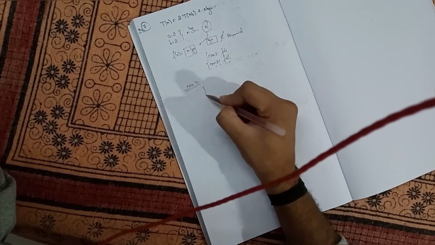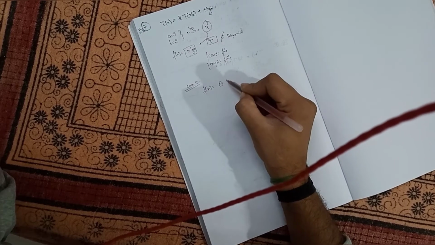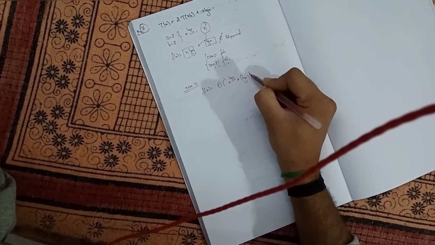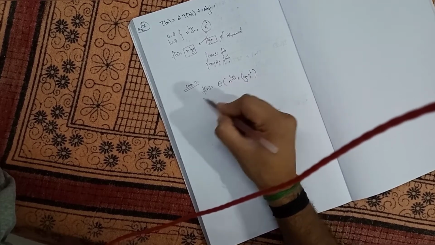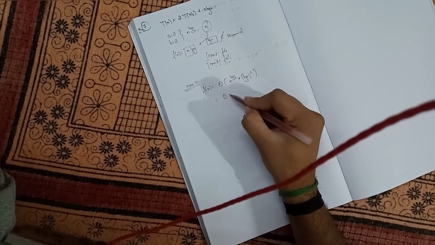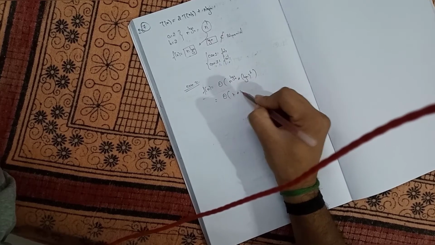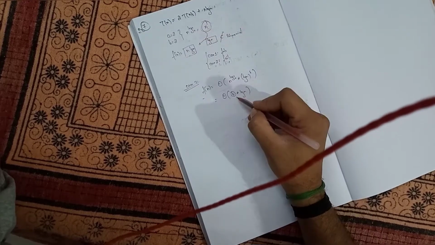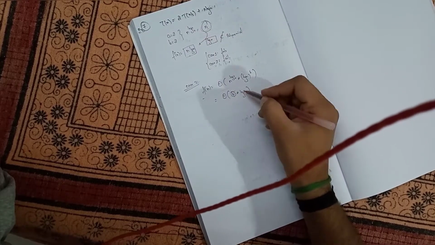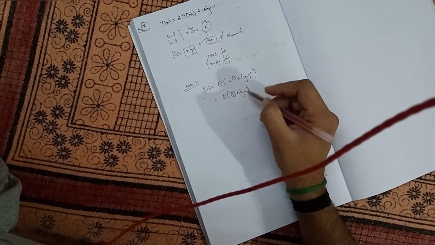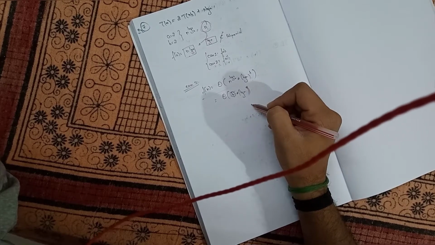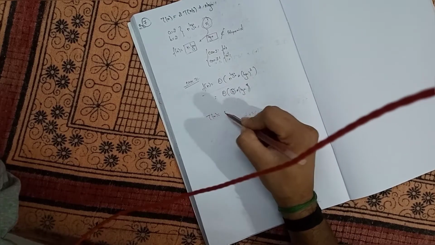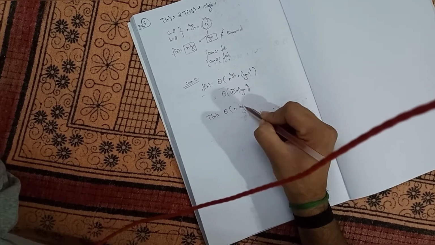Okay, case 3 says if f of n is equal to theta of n power log a base b times log n power k. Okay, we need to check if this condition holds or not. So in our case it is given as n times log n. This is exactly equal to n power log a base b, and this value is 1. Alright, therefore I can say T of n is equal to theta of n log n.